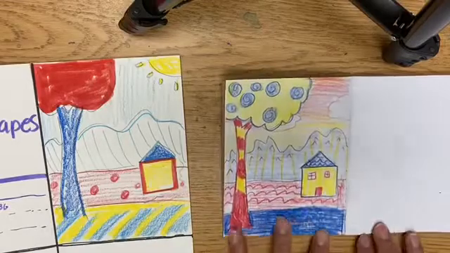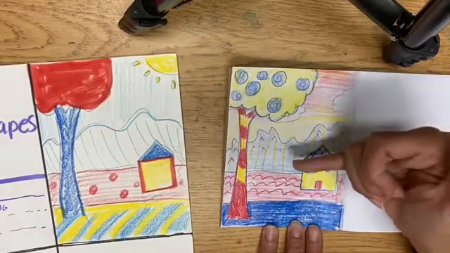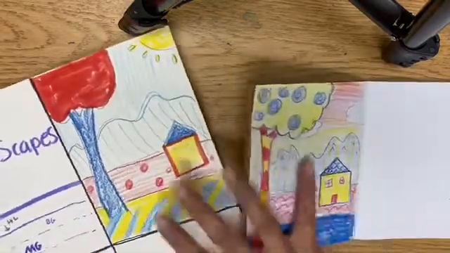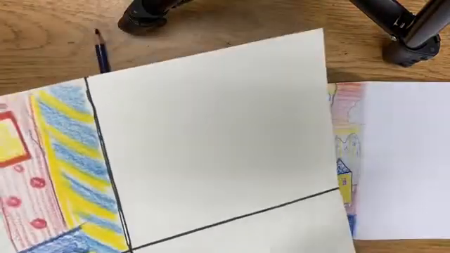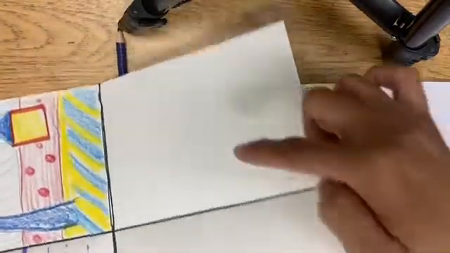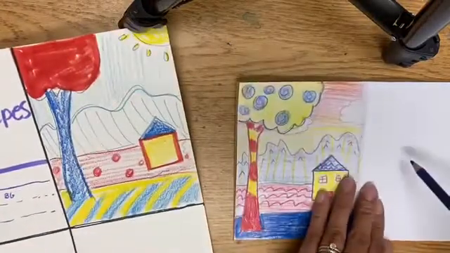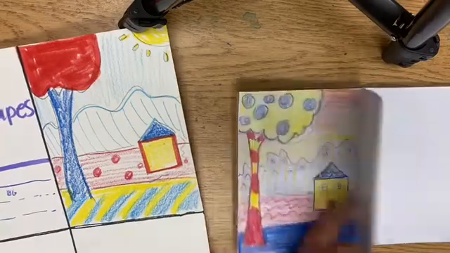Alright, so there is our primary colored landscape with foreground, middle ground, and background. If you are at home, you did it in one of our other spaces, please make sure that you keep your paper because we're going to be doing a seascape and a cityscape next. At school, we're going to do a seascape here and a cityscape next over here.